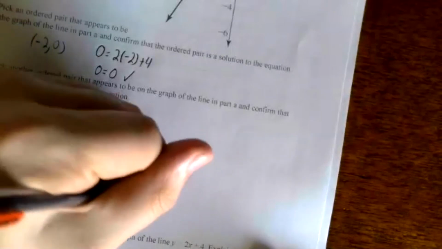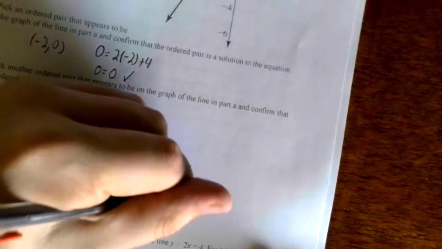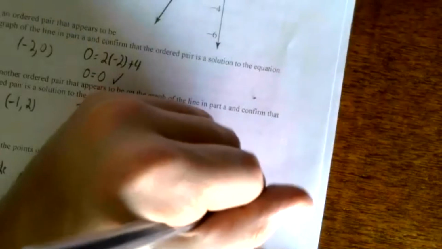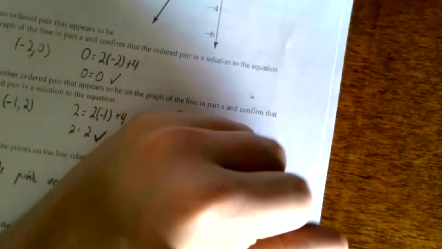So all the points on the line are a solution to the equation y equals 2x plus 4.